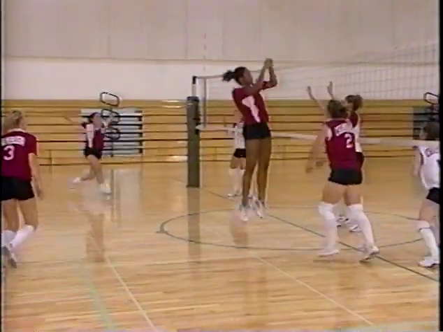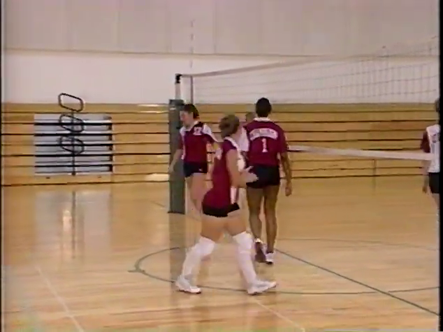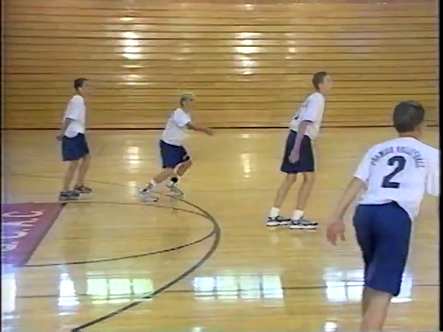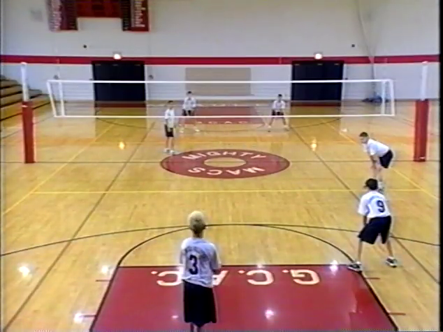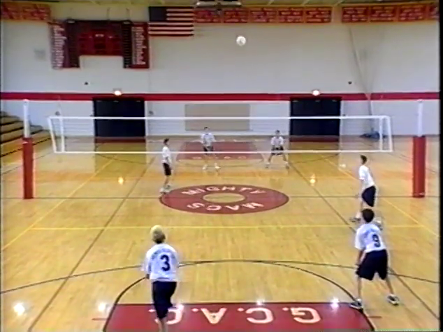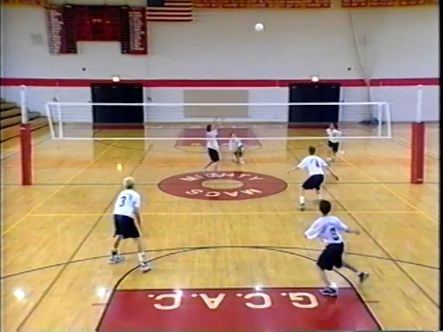Spiking a ball is one of the most thrilling plays at all levels of volleyball. It's the primary skill used to attack the ball, and is usually the third contact in the 3-contact offense: pass, set, spike.